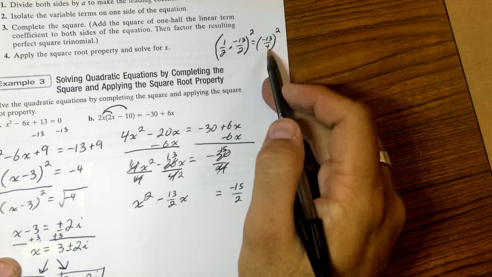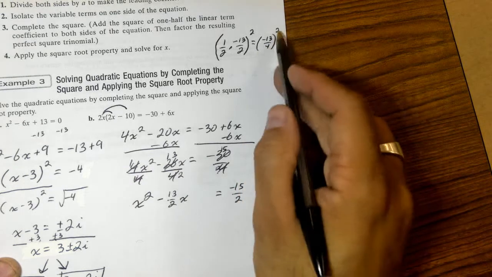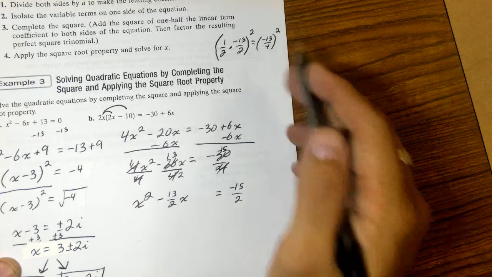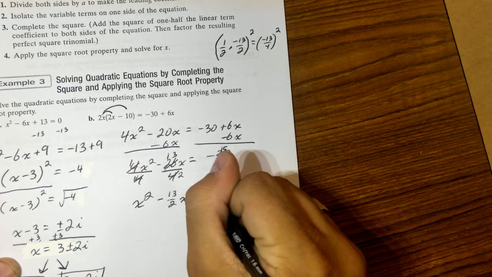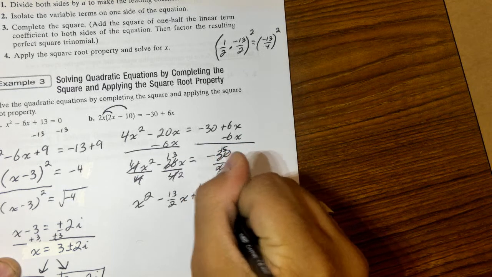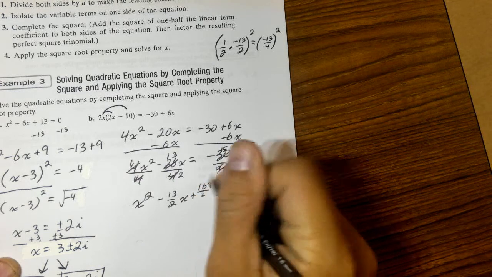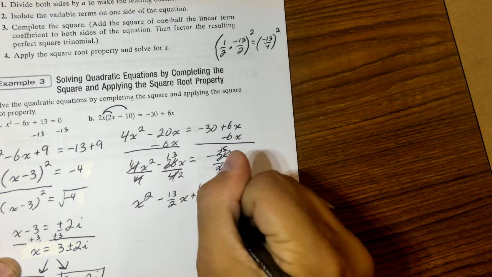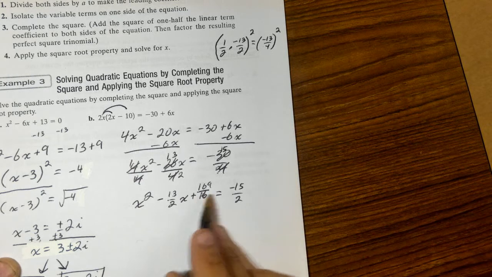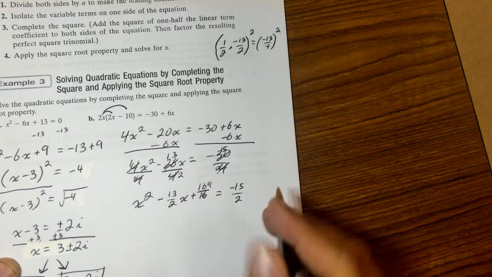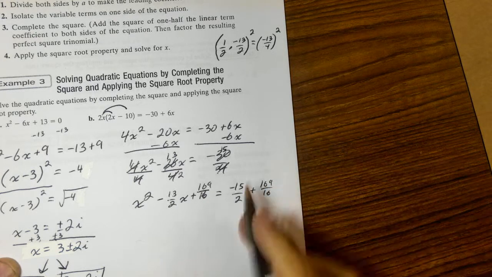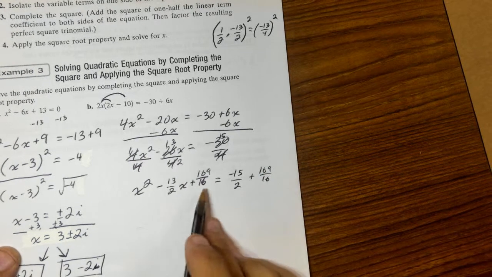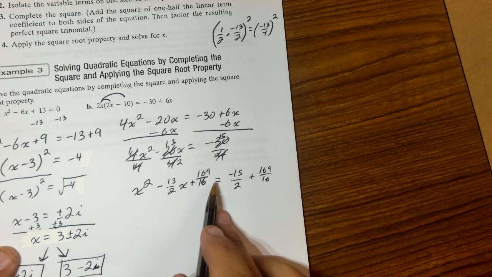This negative 13 over 4 is 1/2 the b value. If I square negative 13 over 4, negative 13 times negative 13 is positive 169, and 4 times 4 gives me 16. So it's 169 over 16. And if I add 169 over 16 here, then I have to add 169 over 16 over here to balance out the equation.